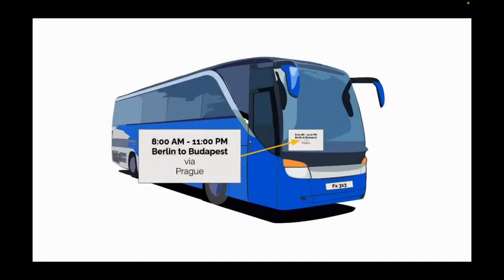What if this information is displayed on the header? So this is its head. Here the information is displayed. It goes at 8 a.m. and it will reach at 11 p.m. Berlin to Budapest via Prague, and this is the bus number. Now looking at this header information, I would understand what this packet is about.